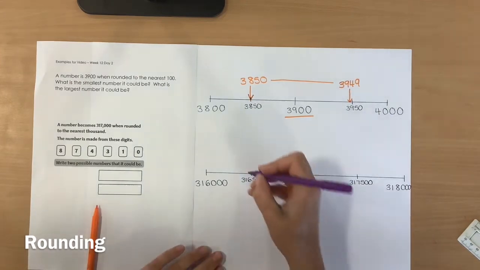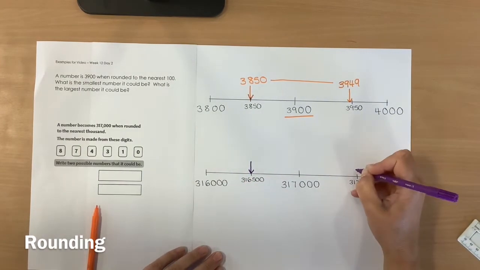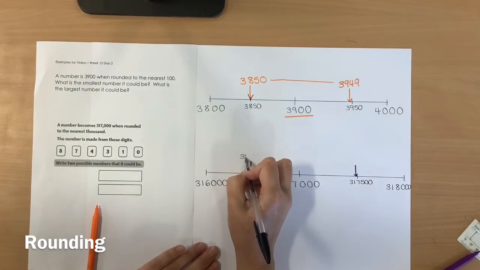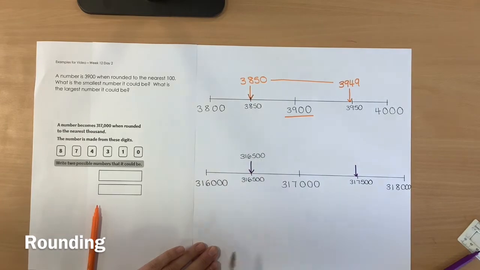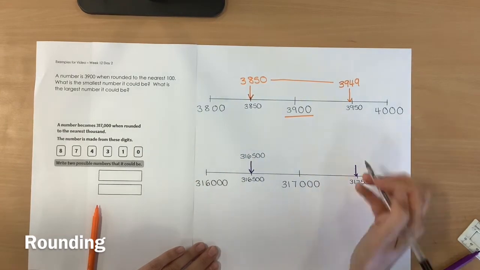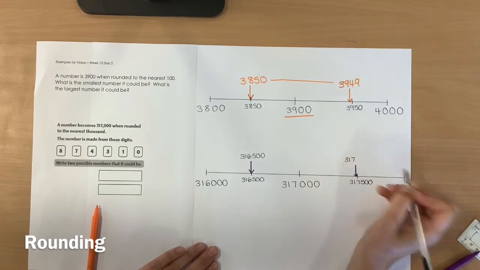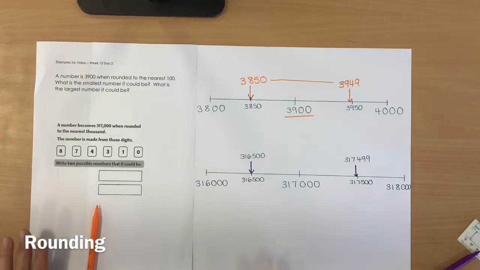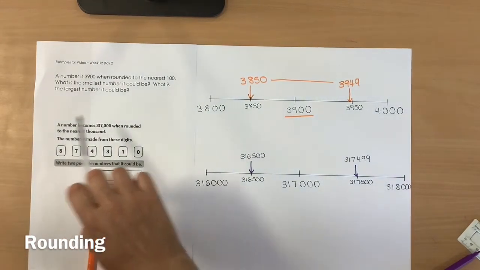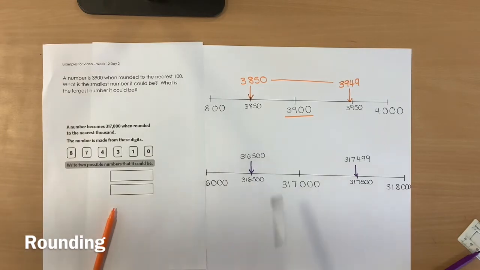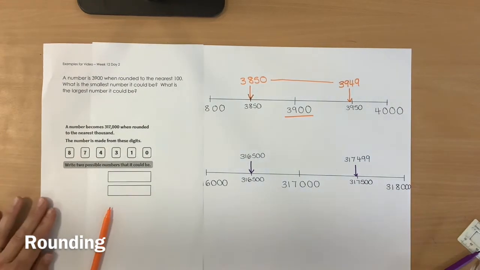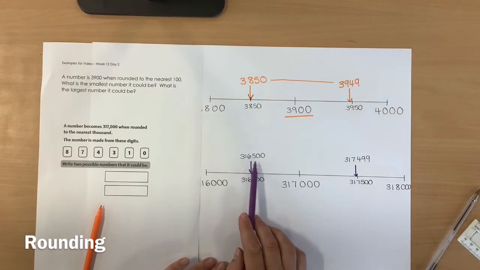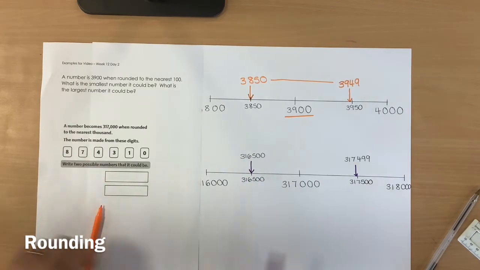Now I can do what I did up here. I can say, well, actually, anything from here to just before there is going to round to this number. So I've got my limits now. I need to have a number that's between 316,500 and 317,499. Okay, so that's part 1. I now need to think about how I can use those digits to make a number in between those 2 parameters. So if I start with, well, it's got to start with 317 because we haven't got a 6 here.